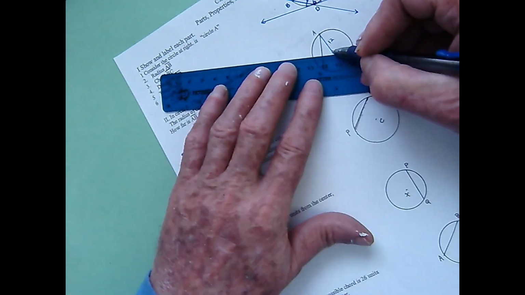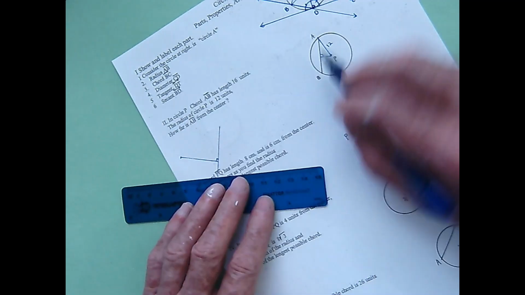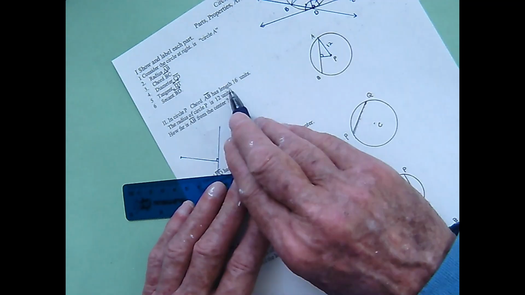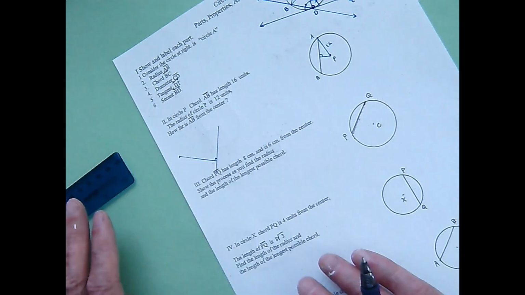We would want to show the line that's perpendicular to it. And the question I have for you now is, if that's perpendicular, did it cut this chord into 2 equal parts? Is that something we can be sure of? Because I understand that chord AB is of length 16. Are those 2 parts going to have to be 8? And I want to talk about that with you for a minute.